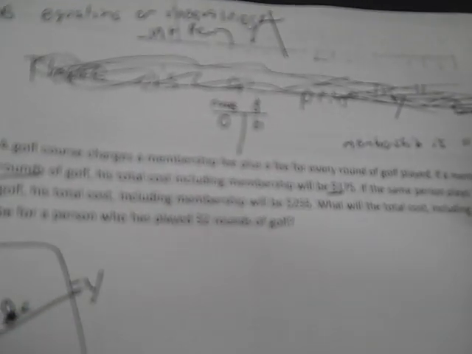Now, the b, I don't know what the b is. It's not anything in this problem. B is a y value, it's a money value, but it's not in the problem because the b value is for 0 rounds. 175 can't be the b because that's for 5 rounds, and 255 can't be the b because that's after 13 rounds. It's got to be that membership fee.